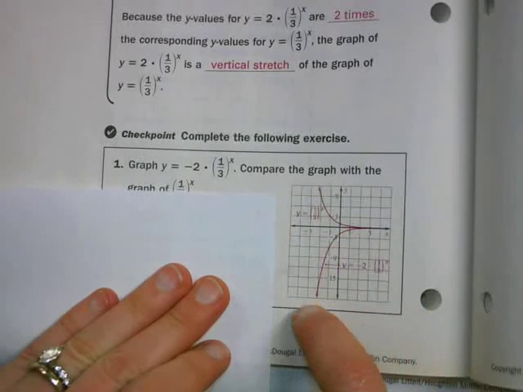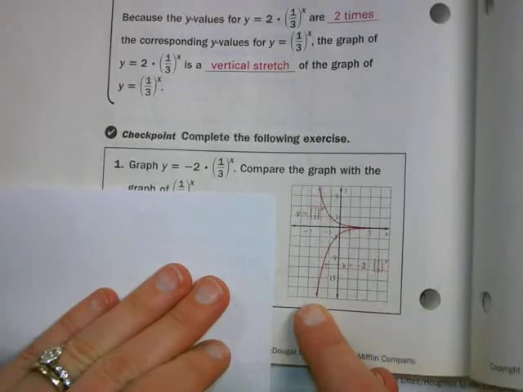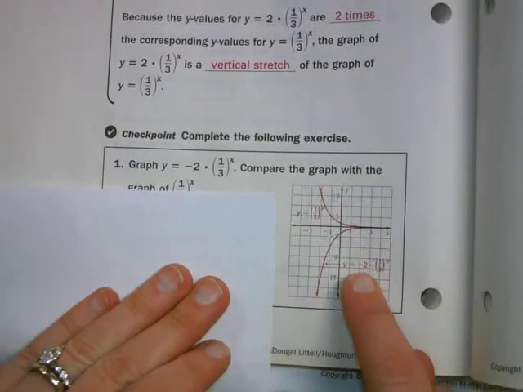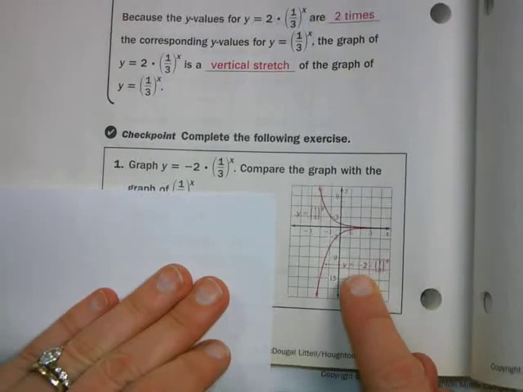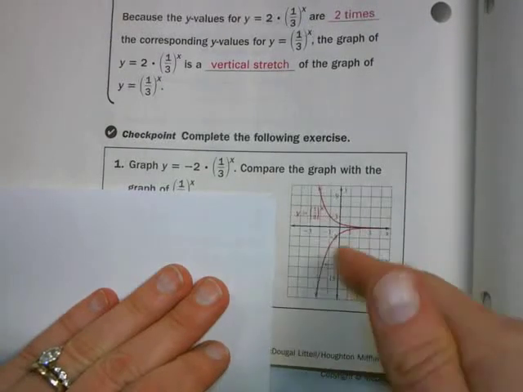Here's the -2 being multiplied. Okay, so this is still a stretch. 2 is bigger than 1. The absolute value of 2 is bigger than 1, so it's still a stretch, but it's flipped over the x-axis.